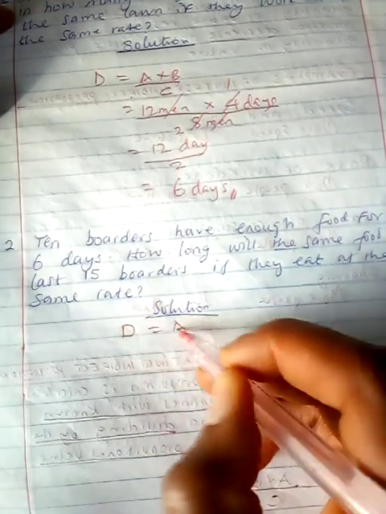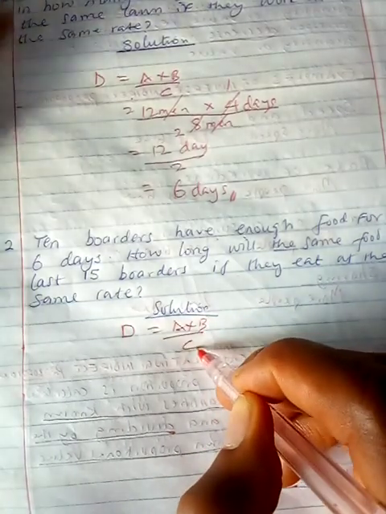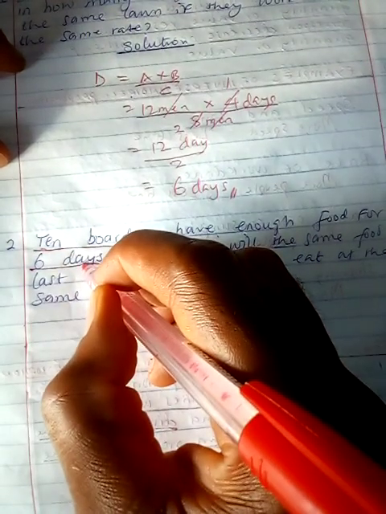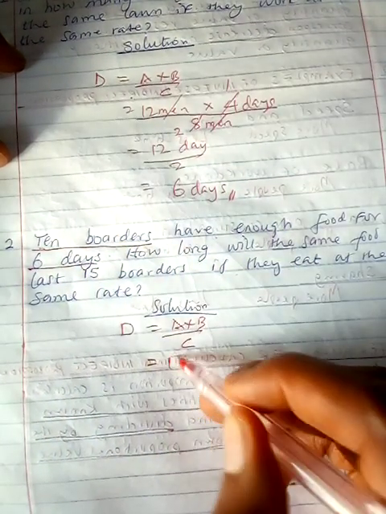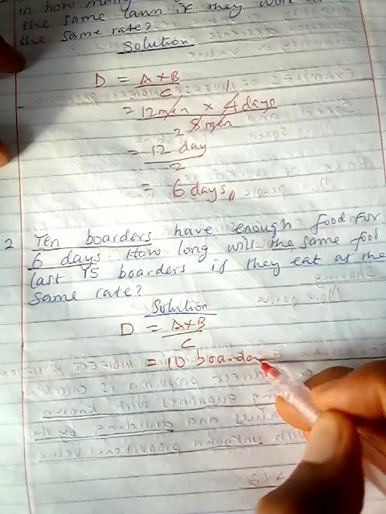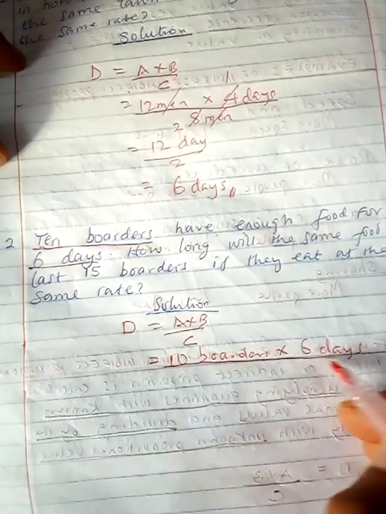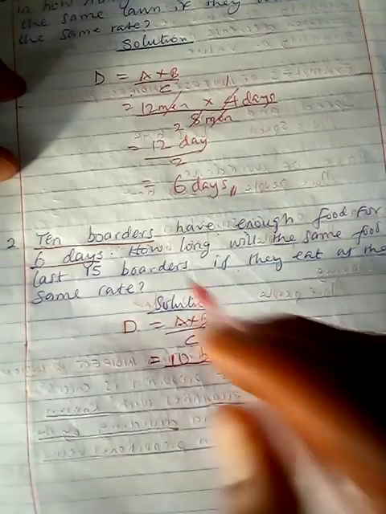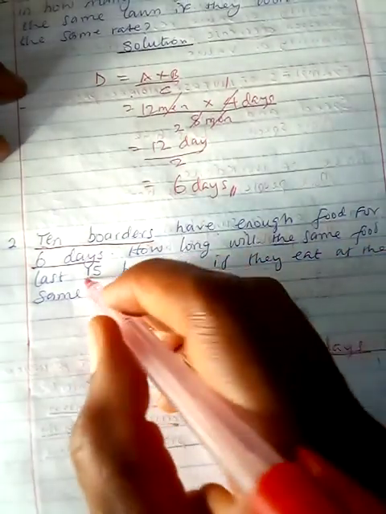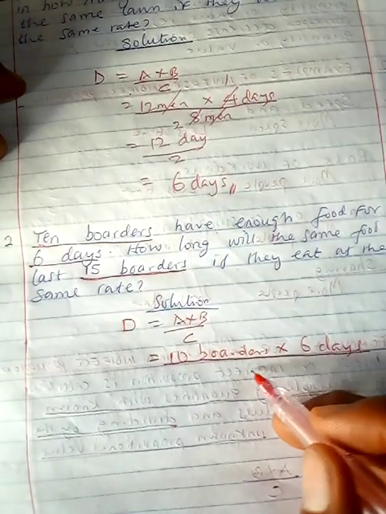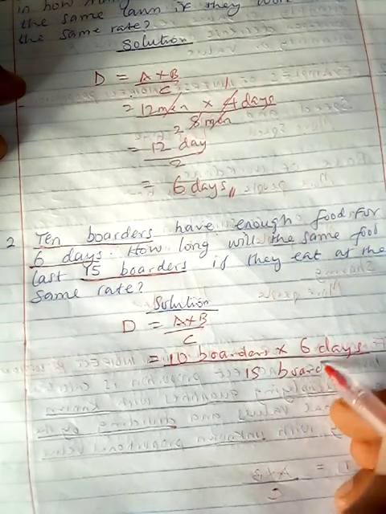I'm going to write this equals A times B over C. Now, let's solve it. 10 brothers can have this food take them for 6 days. So these quantities are known: it takes 10 brothers 6 days to consume a particular food. So we are going to have 10 brothers times 6 days, then divide it by the quantity with the unknown proportional value. How long will the same food last 15 brothers? The number of days it will take these 15 brothers is not known. That's going to be our C. This is going to be 15 brothers.